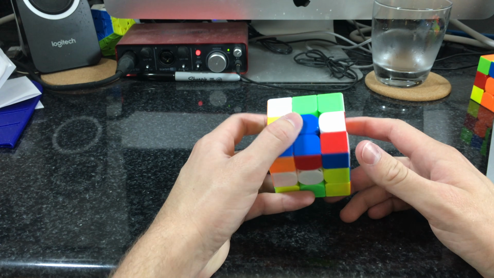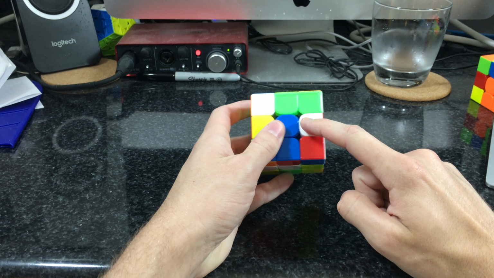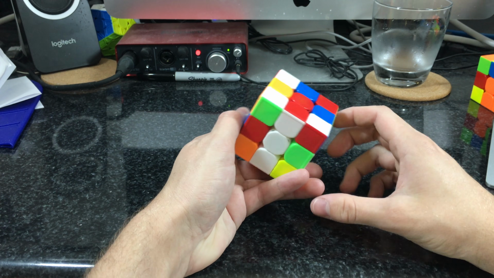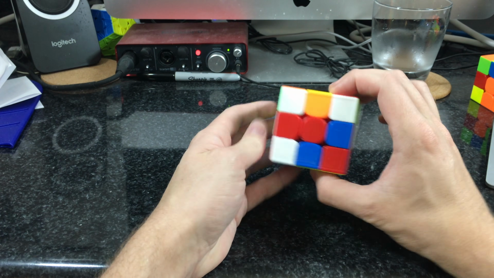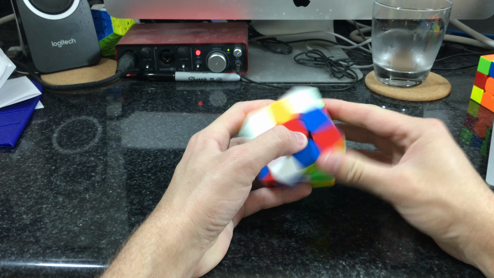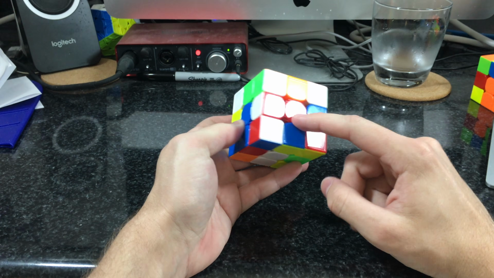So how to recognize EO? For one thing, you can just trace it. So for instance, I can see that this piece can be solved with an R prime. So obviously, that's an oriented edge from this orientation. From here, I would require an F prime to solve it, so it's not. So this is an oriented edge with blue front, but not with red front.